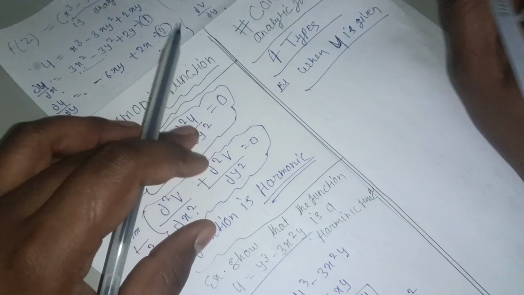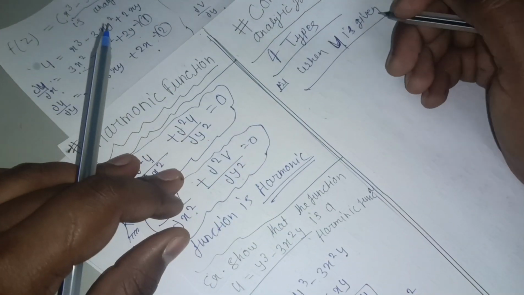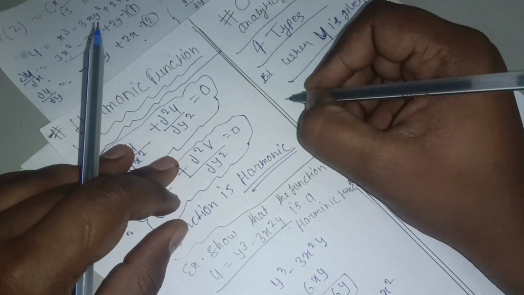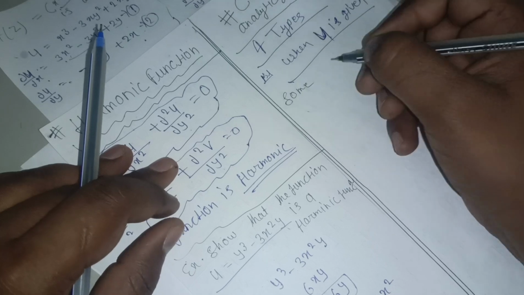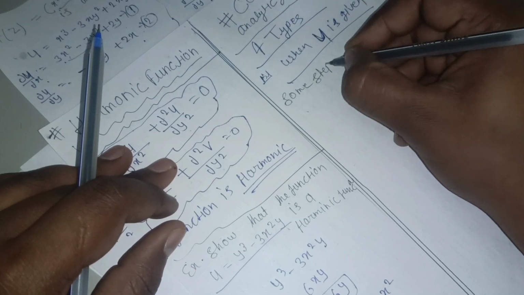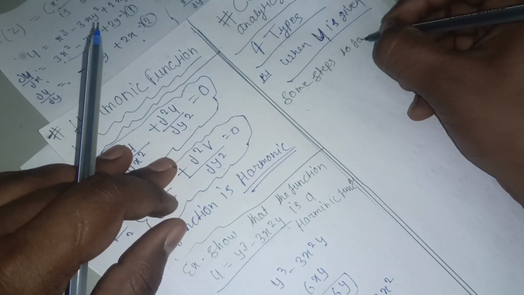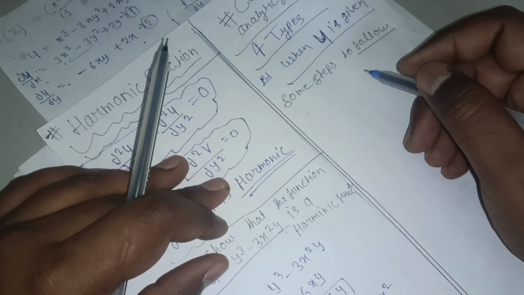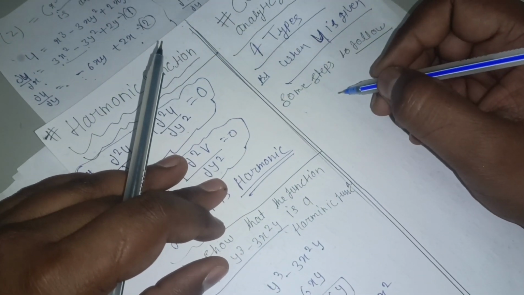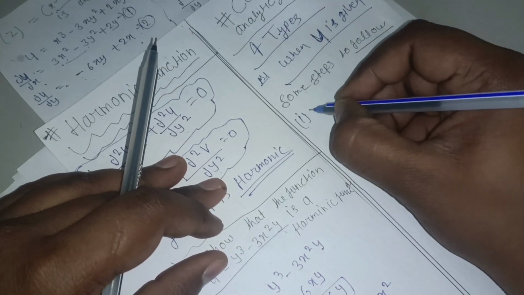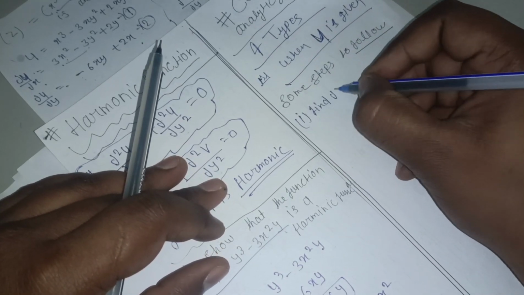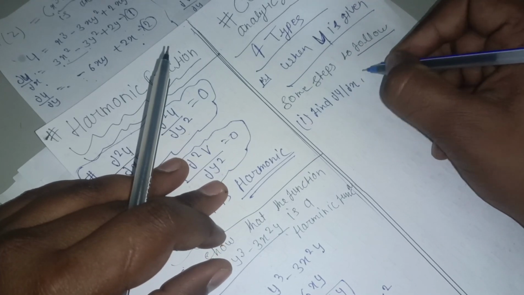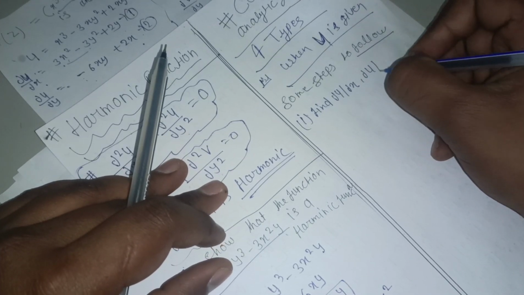When u is given, here are some steps to follow. First of all, find del u by del x and del u by del y.